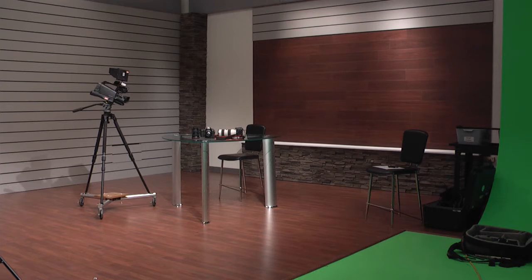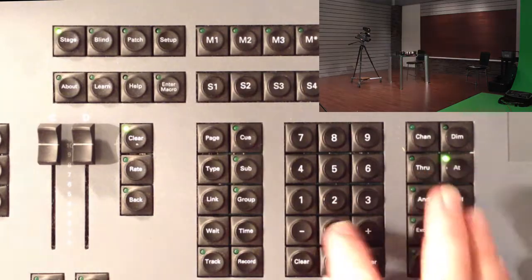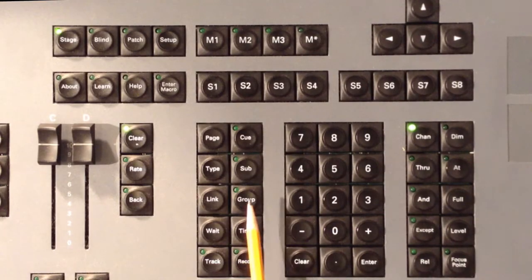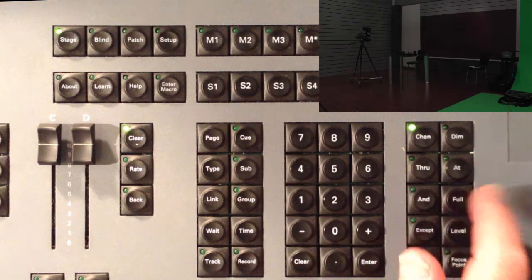So group 13 at full. I could go group 13 at 20%. And as soon as I have that dialogue with the keyboard and these special keys, it basically is like talking a small sentence to the controller, and it sets everything up. I'm going to hit release. Let's set up group 13 at full.